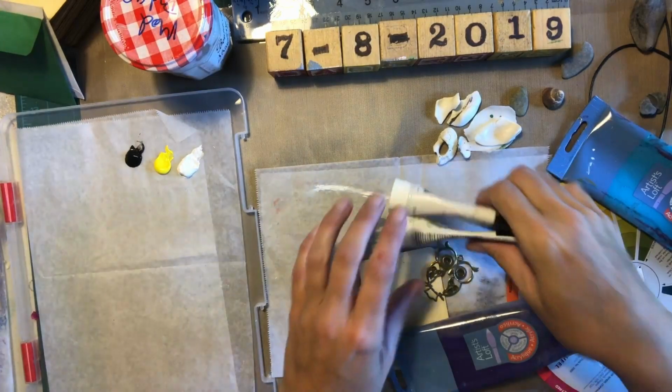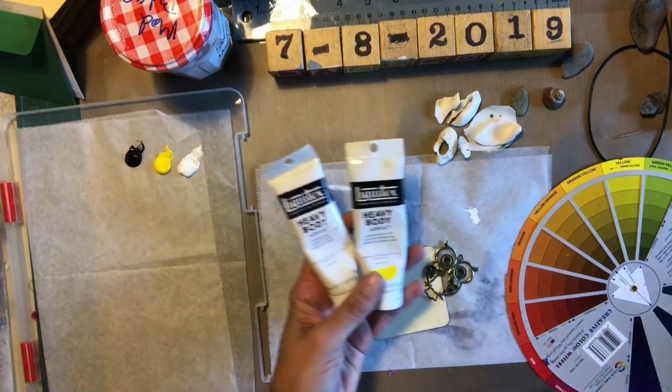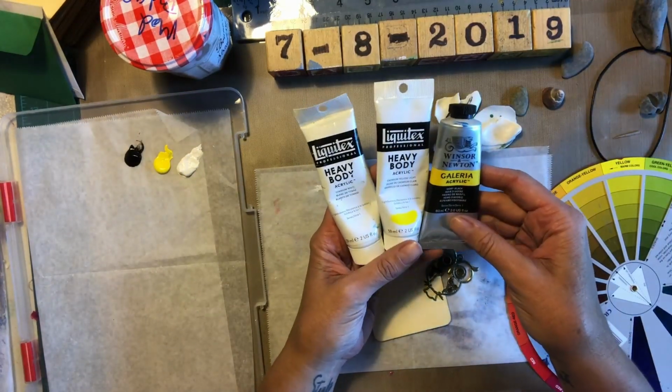Okay. Let's get down to the table, see what I can come up with. Look for some more shells. Okay, so our colors that we're going to pull out. Oh, I got these extra ones out. Cad yellow light, titanium white, and ivory black.